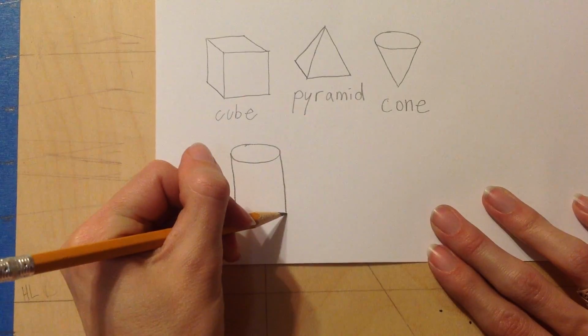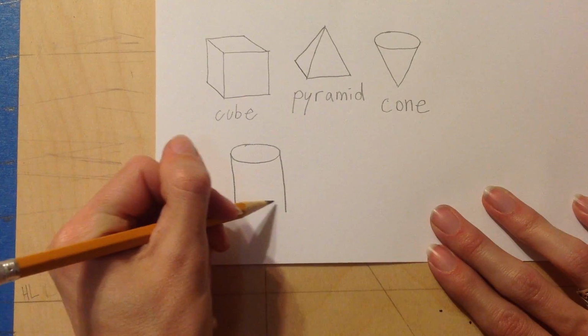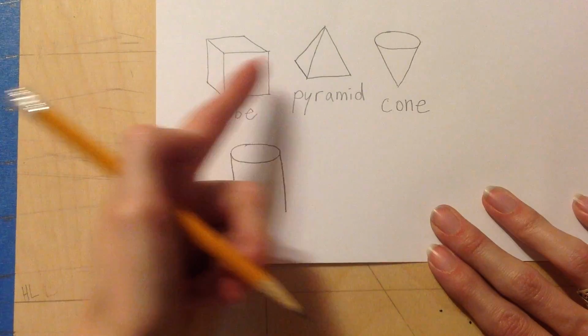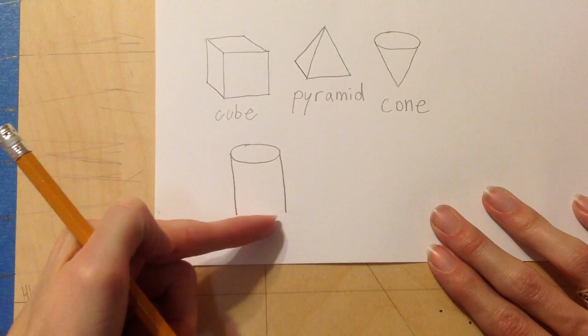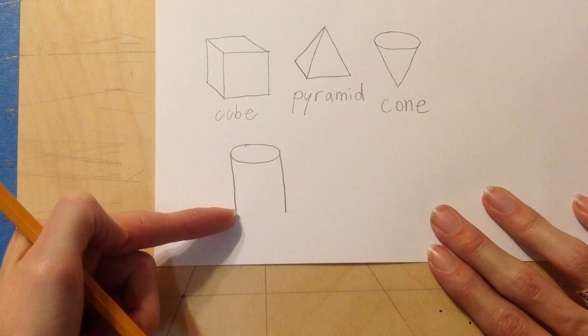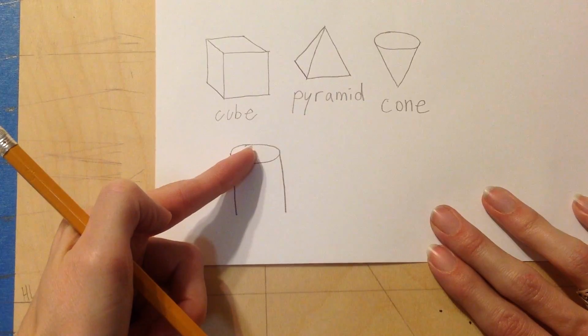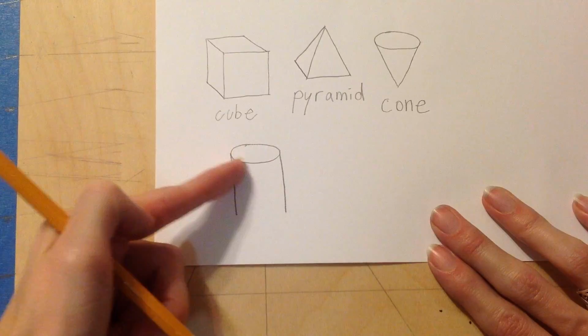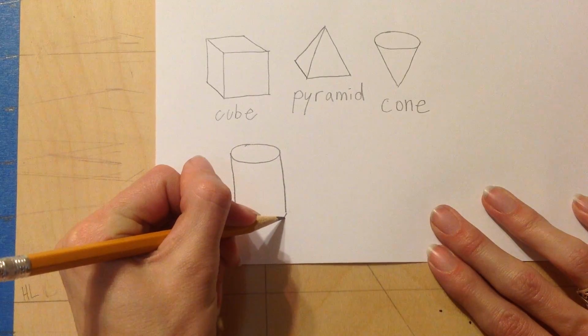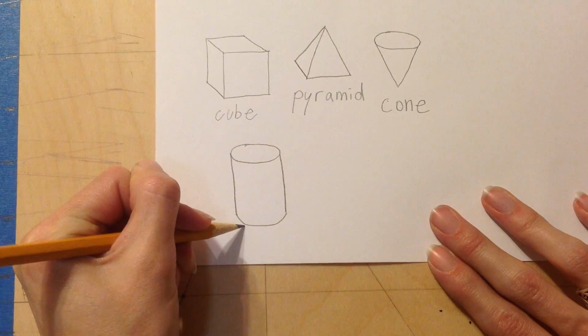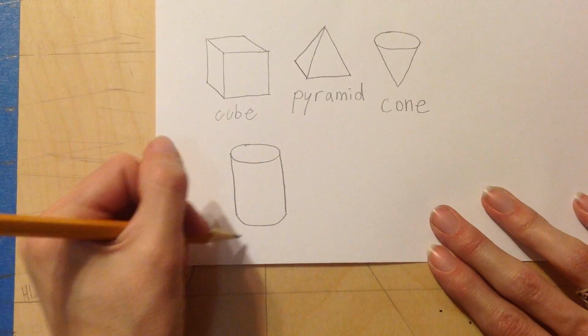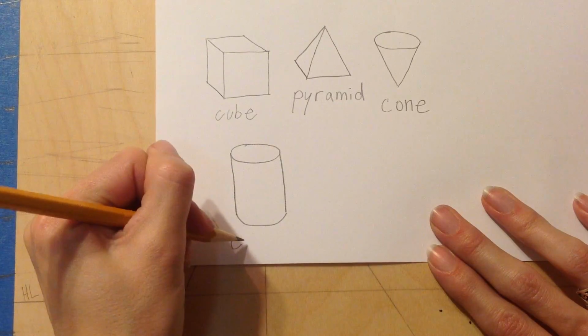And then at the bottom, there's another circle, but like the cube and the pyramid, I can't see the other side, so I'm only going to draw part of that circle, or in this case, part of the oval. So I'm going to draw half of an oval, which you could also call a curved line. Here is my cylinder.